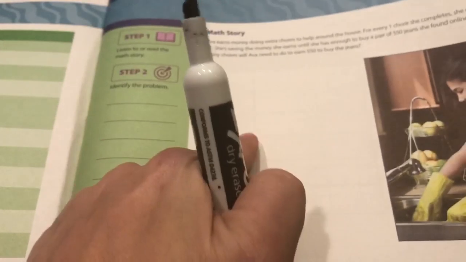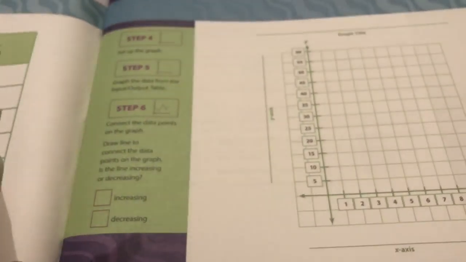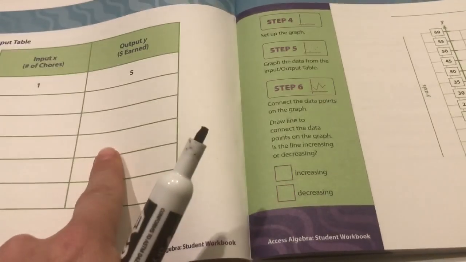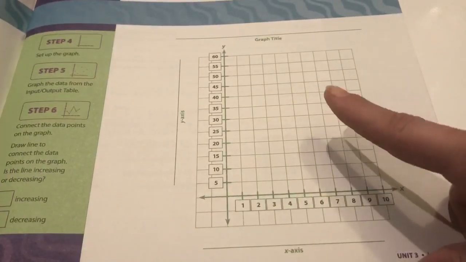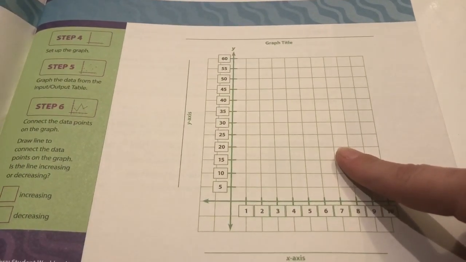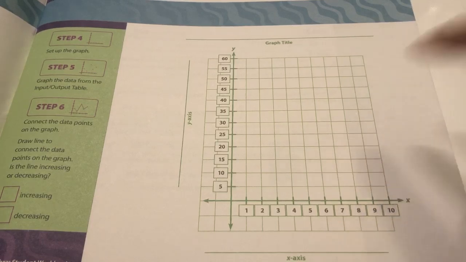Now, I will write in the page number. I think this was page 118 online. So this would be 119 for the input-output table. And 120 is going to be the graph.